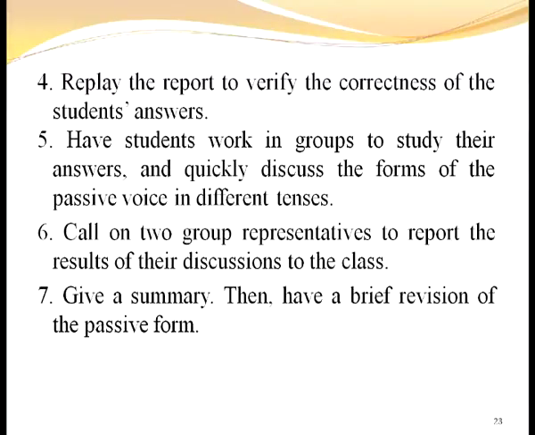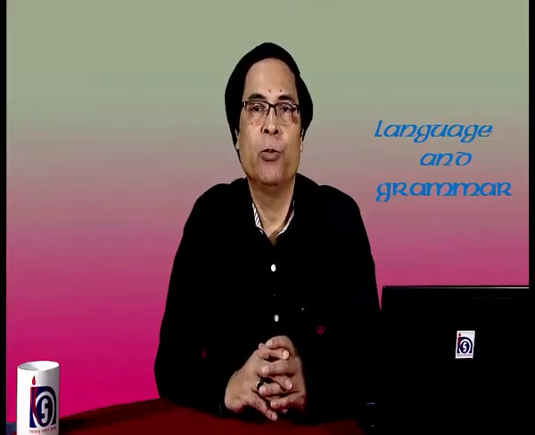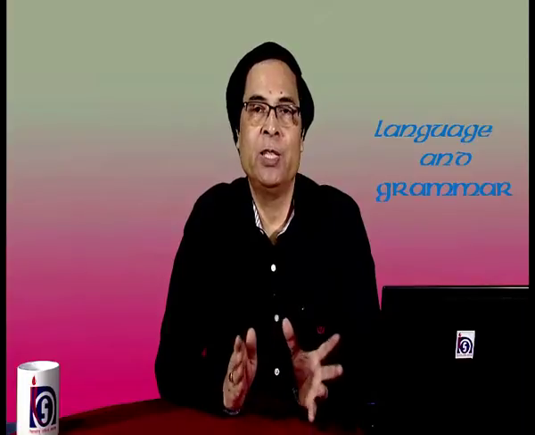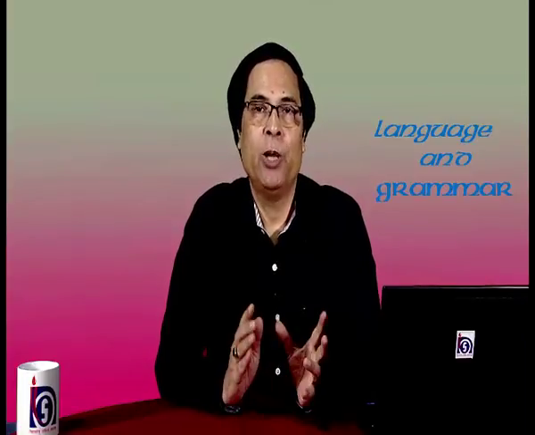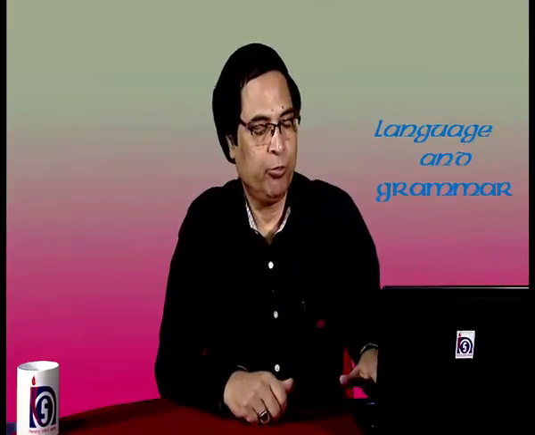Have students work in groups to study their answers and quickly discuss the forms of the passive voice in different tenses. Now call on two group representatives to report the results of the discussions to the class. And finally, give a summary and then have a brief revision of the passive form, for which you can use various exercises based on active and passive constructions.